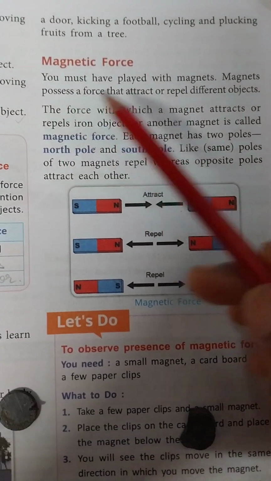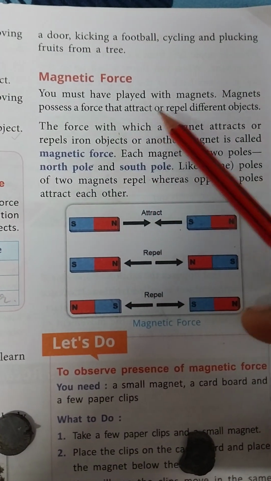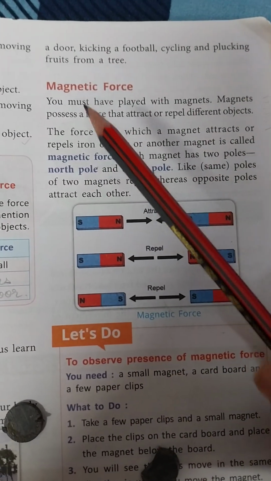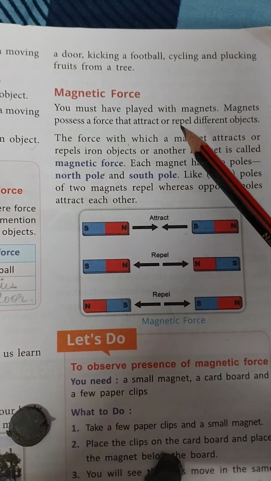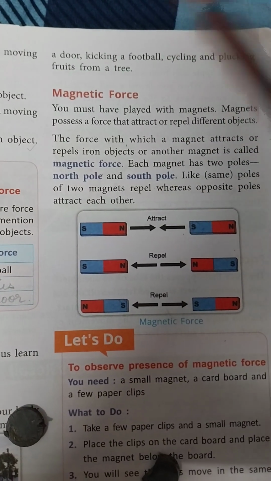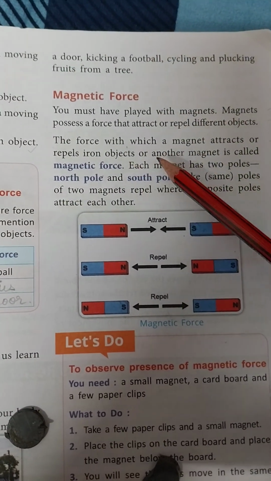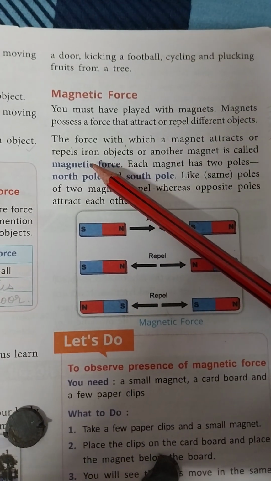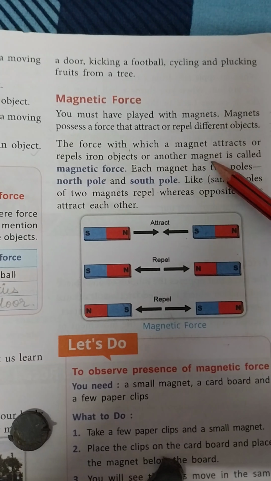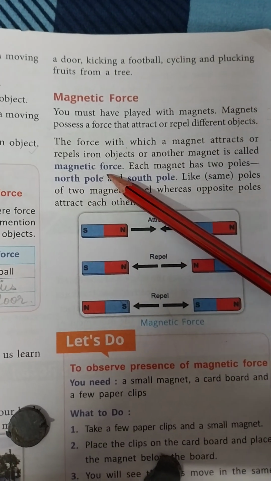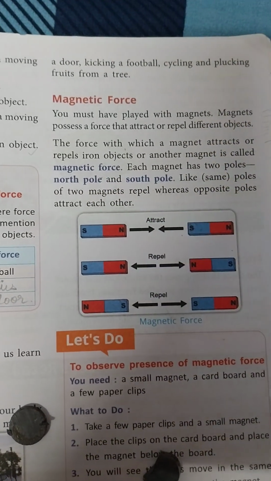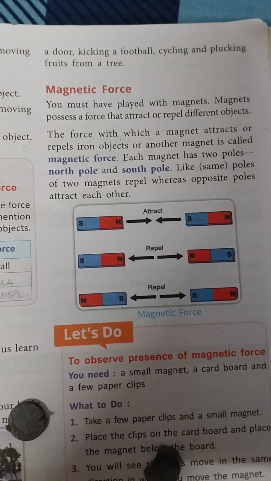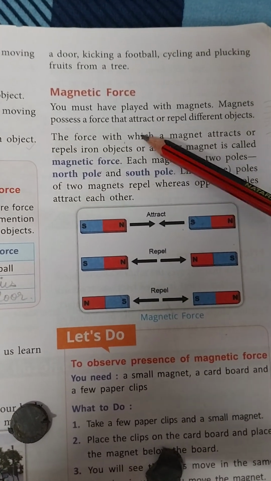Now second is magnetic force. You must have played with magnets like these, okay? Magnets possess a force that attracts or repels different objects. The force with which a magnet attracts or repels iron objects or another magnet is called magnetic force. So, attracting and repelling.